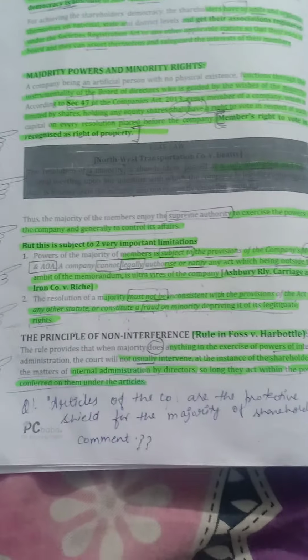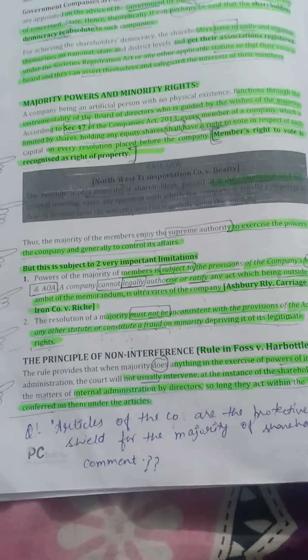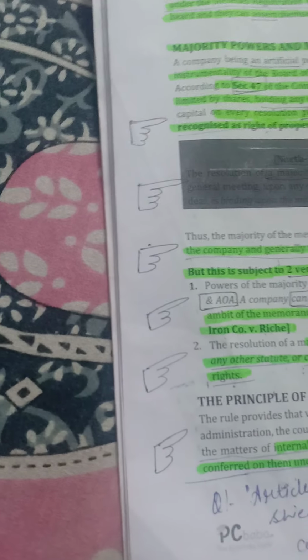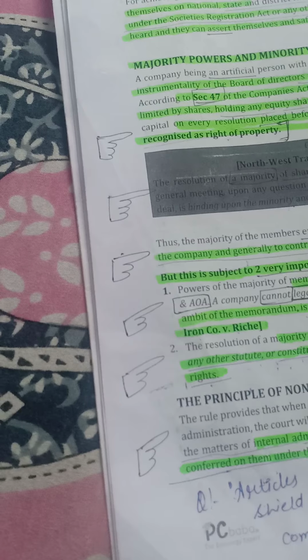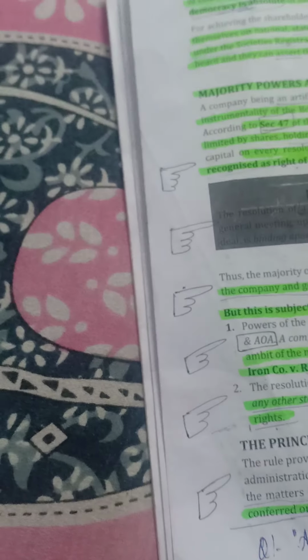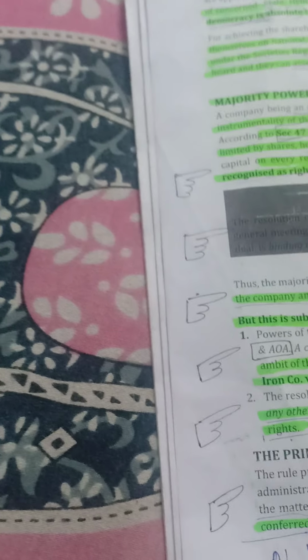Now we are back, and we'll start the principle of non-interference, the rule in Foss versus Harbottle. What has been said in this rule? This rule means the minority will not interfere in case the majority is doing acts according to the MOA and AOA of the company. So basically this is the principle in this rule of the Foss versus Harbottle case, which was discussed.